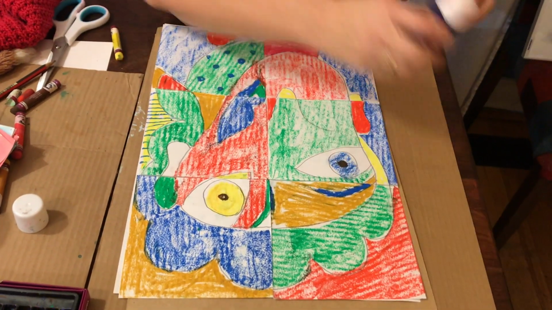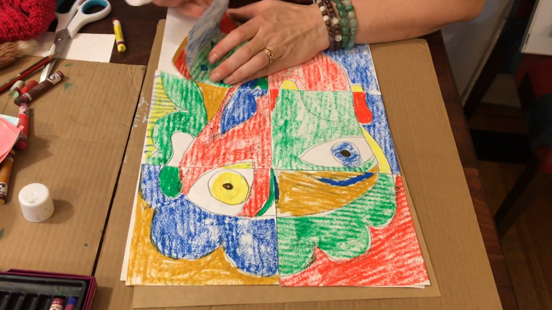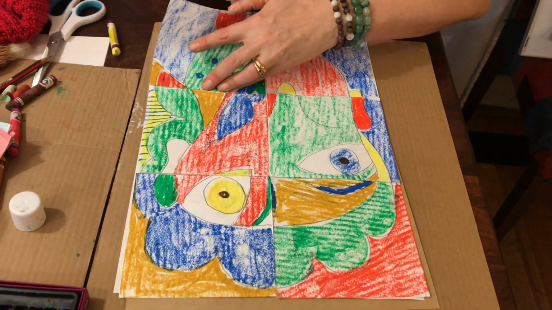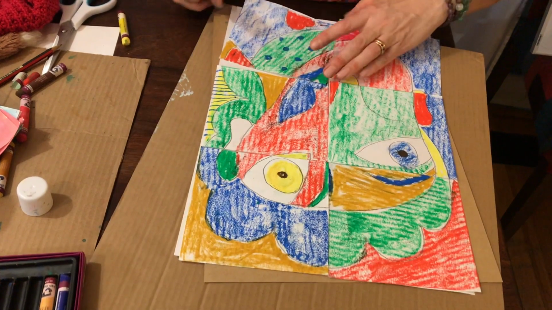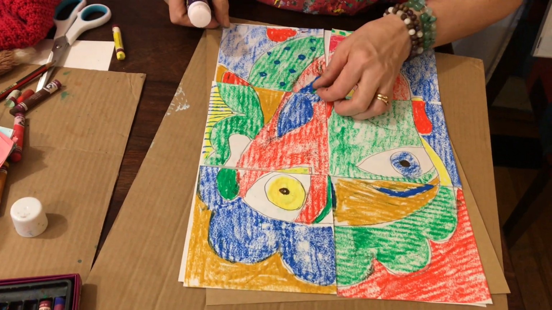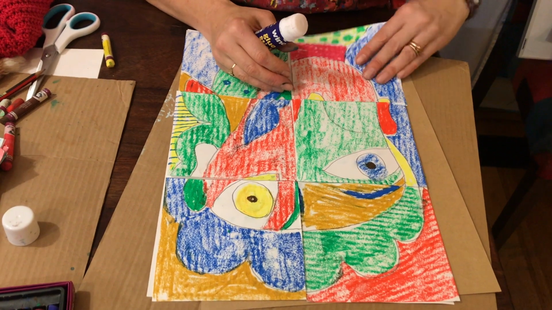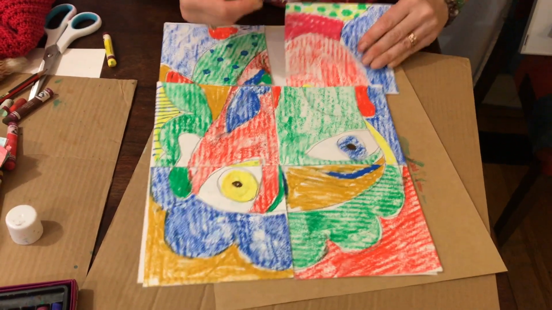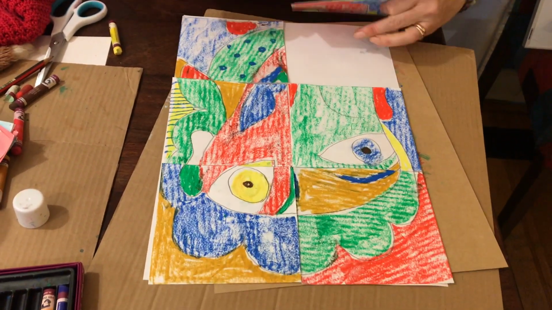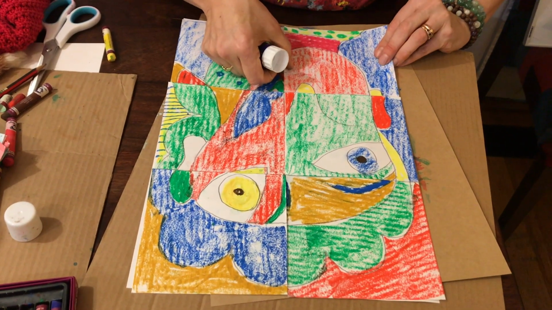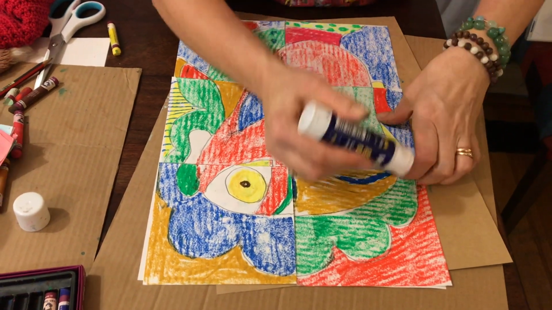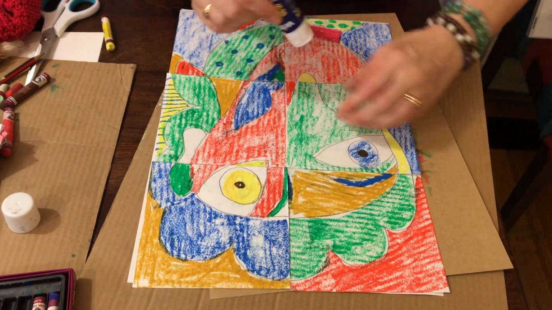So nice and abstract. All right, I'm going to put a bit more glue on there so it doesn't move too much when I'm finishing it off. Oh, phooey. Come on, be good. Work with me, baby. I had to do it that way because you saw me, I got a little bit confused. Happens sometimes, doesn't it?